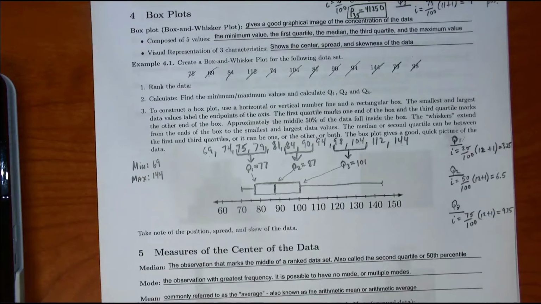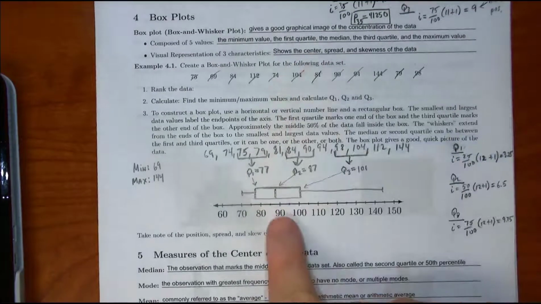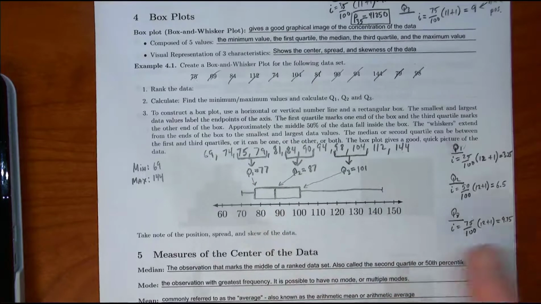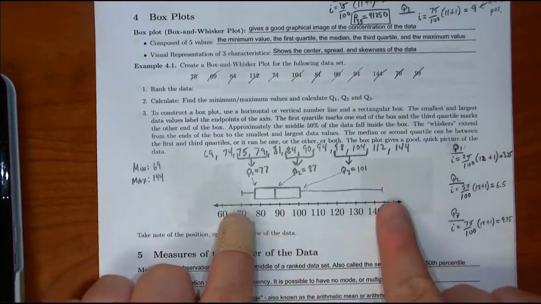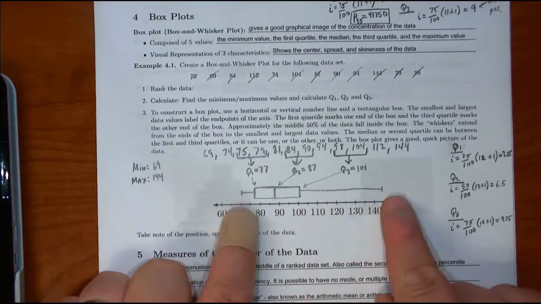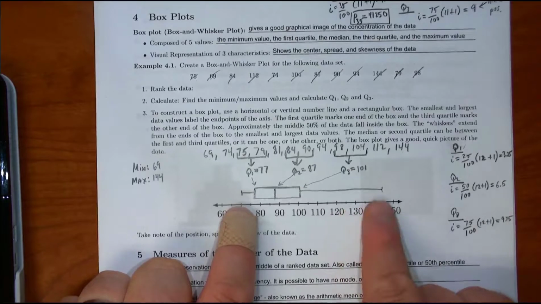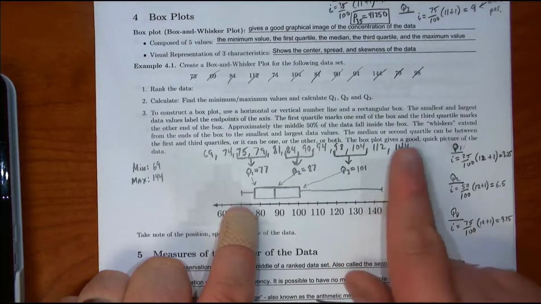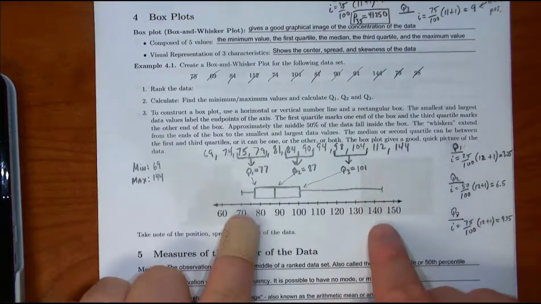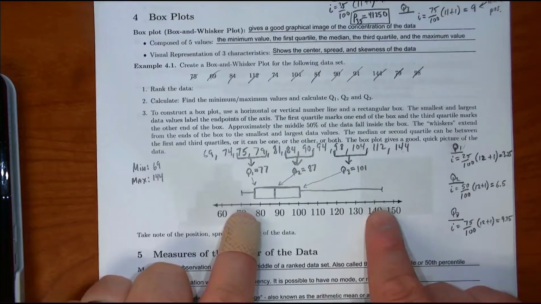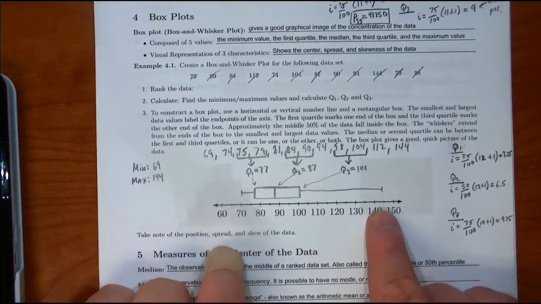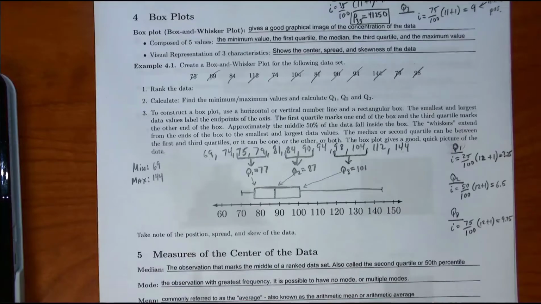That's the center. The center is where the box is. The spread is denoted by the left and right whiskers. The data spread from about 70 to about 145, specifically 69 and 144. Just glancing at the graph, those data values range from about 70 to about 145. So that's the spread.